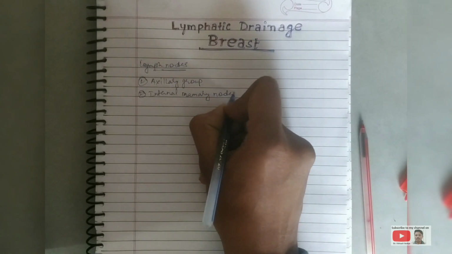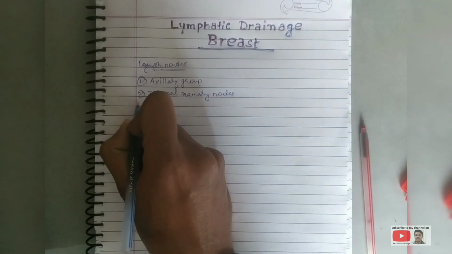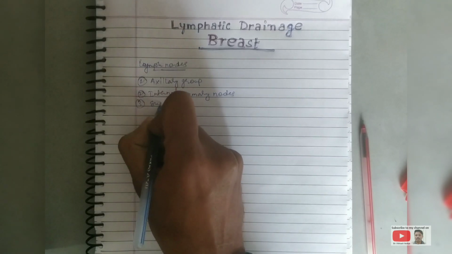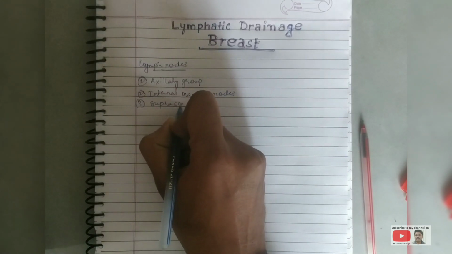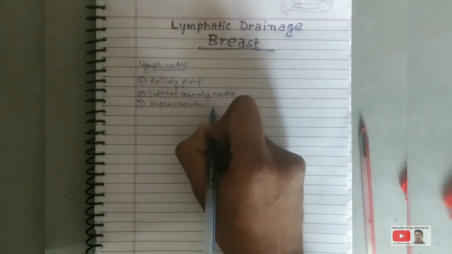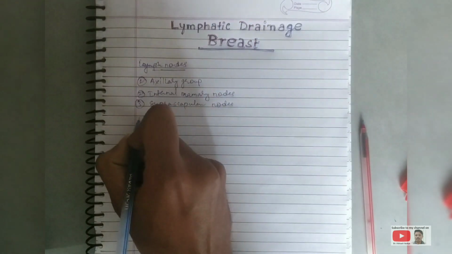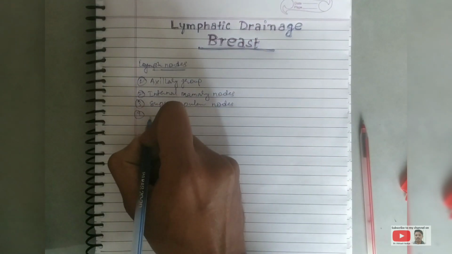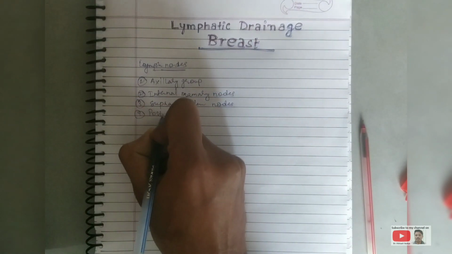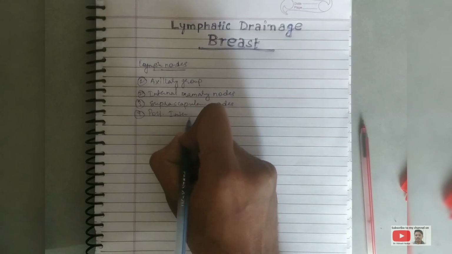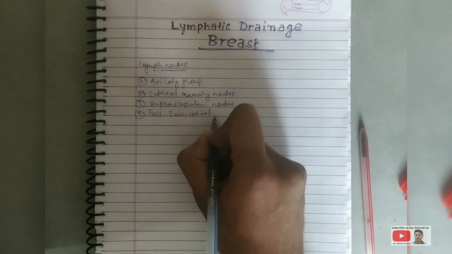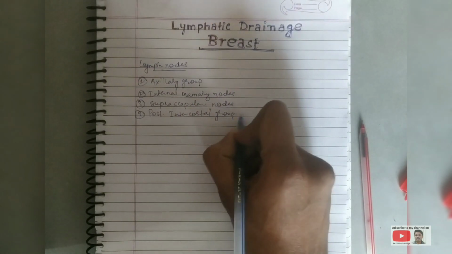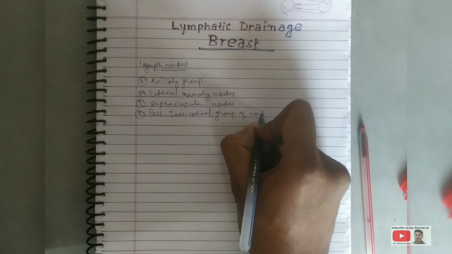and the suprascapular group of lymph nodes, suprascapular nodes. Then we have the posterior intercostal group of lymph nodes, posterior intercostal group of nodes.